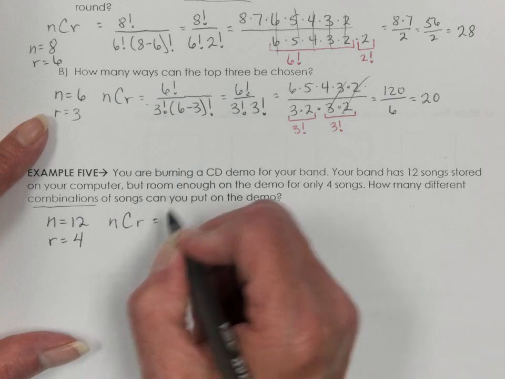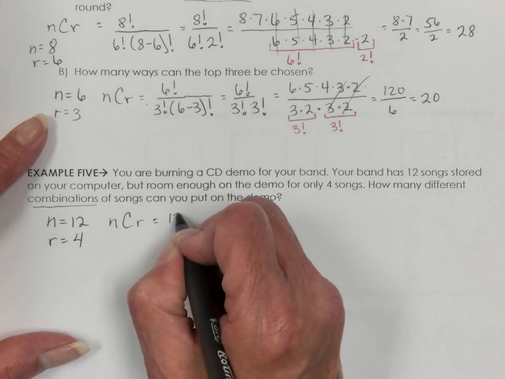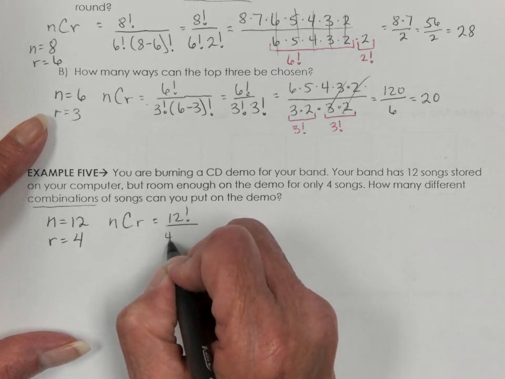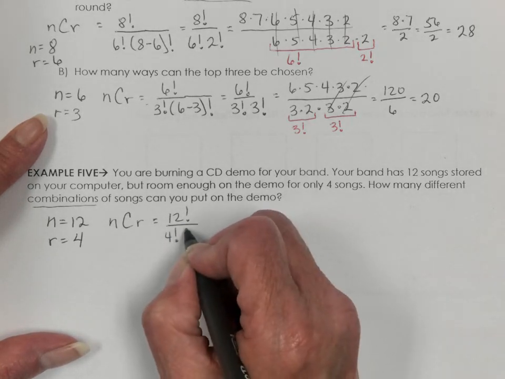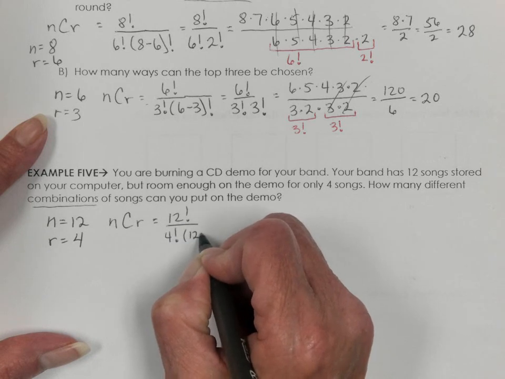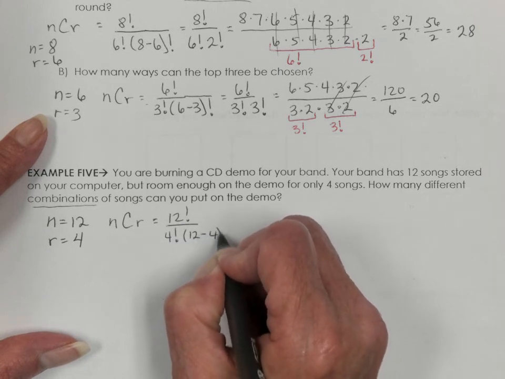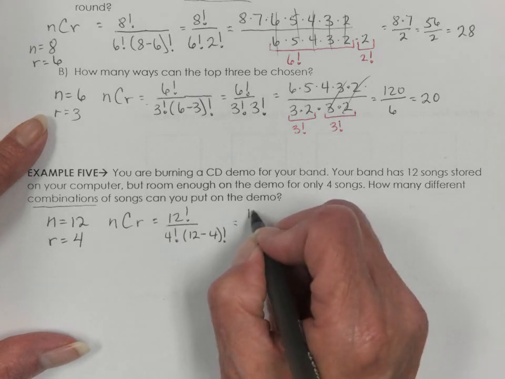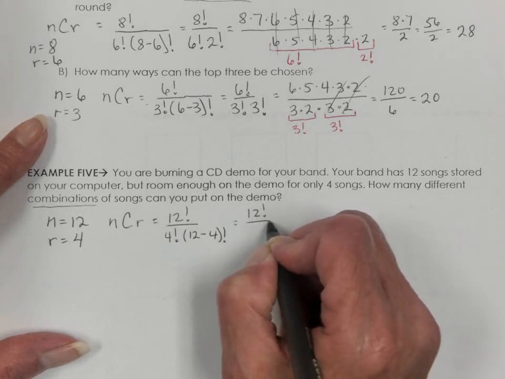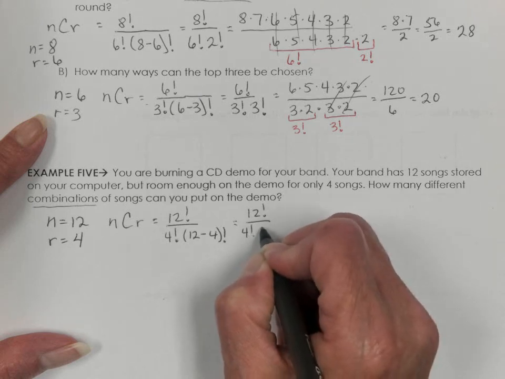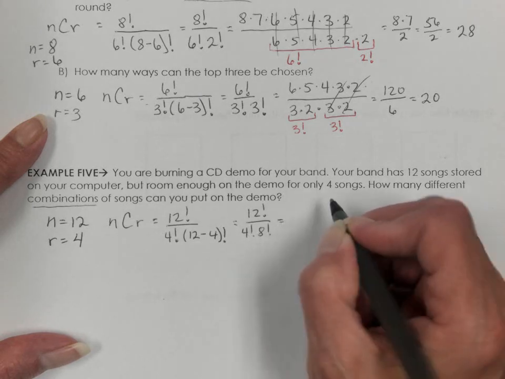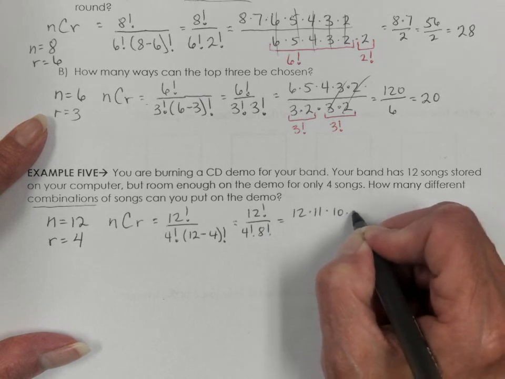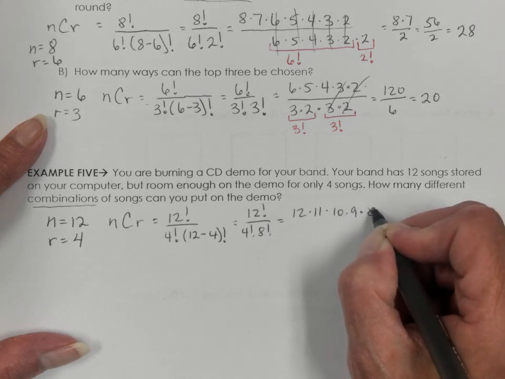All right, let's do that. n is 12 factorial divided by r is 4 factorial times n minus r, which is 12 minus 4, close factorial. Do a little bit of cleanup. And 4 factorial, 8 factorial. So 12 times 11 times 10 times 9 times 8.